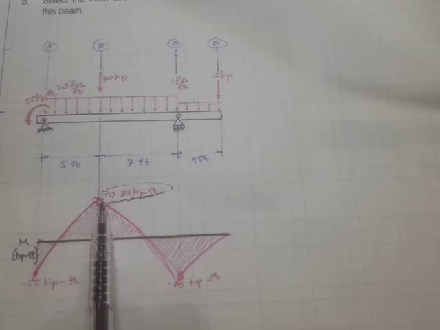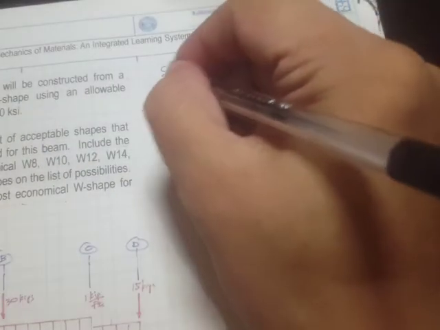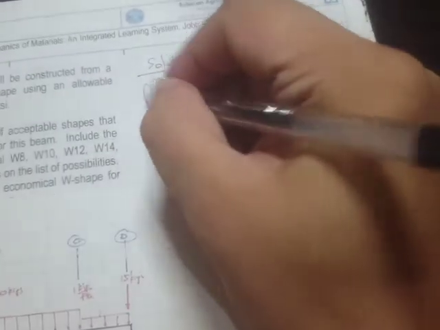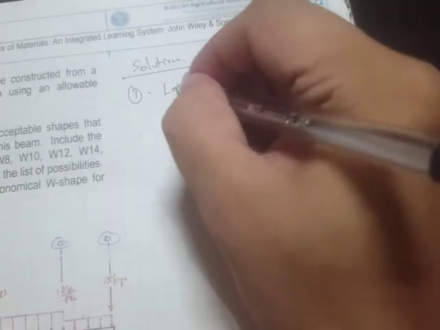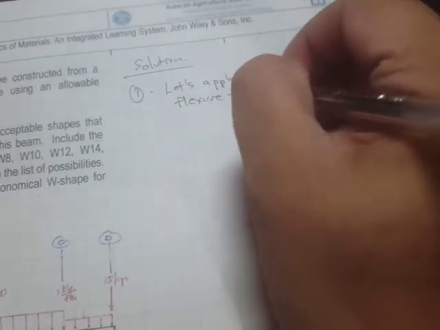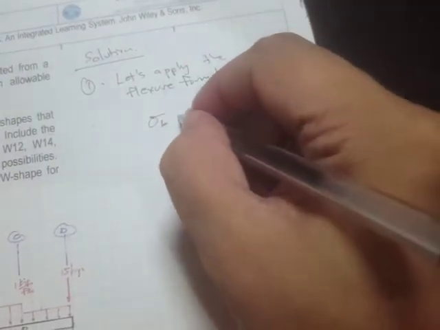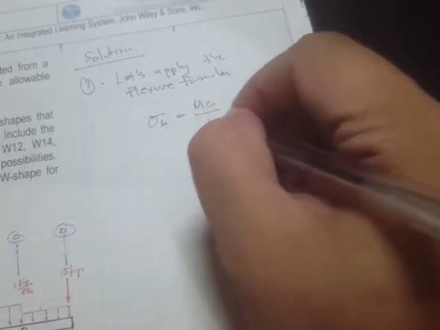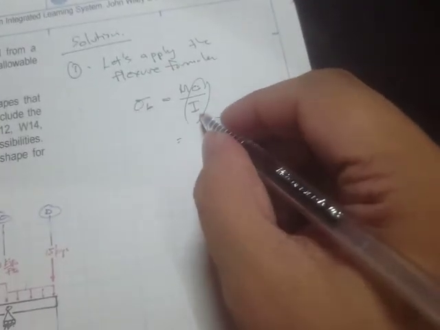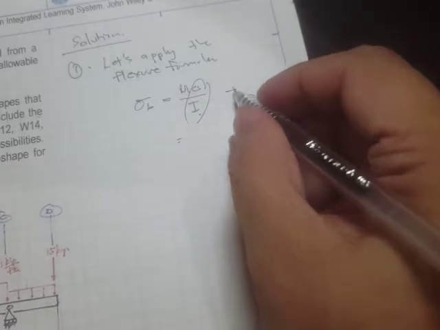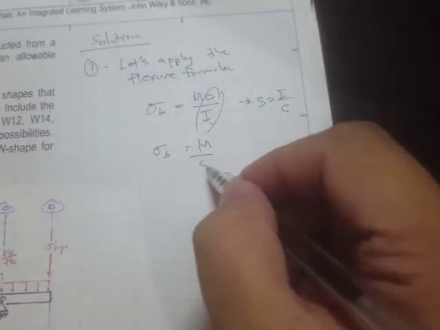Once you have the moment, let's write it here. Solution. Let's apply the flexure formula, and our flexure formula is just sigma_b is equal to Mc over I. But recall that this I over c can be expressed as the section modulus S, where S is equal to I over c. So this bending stress can be written as M over S.